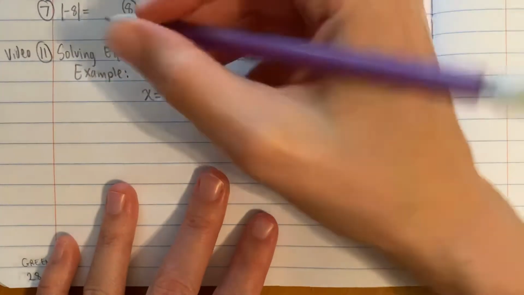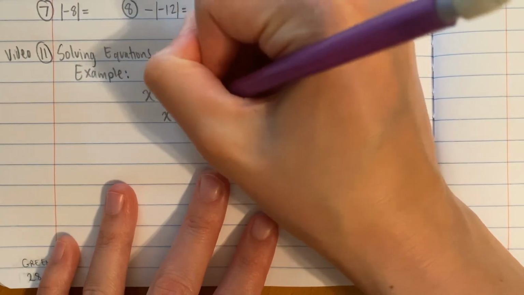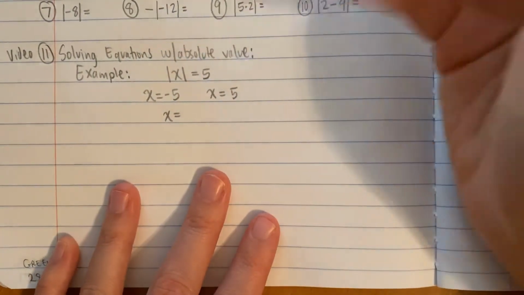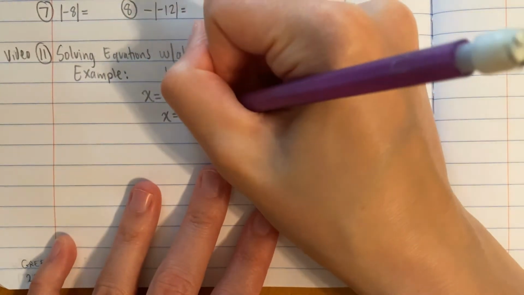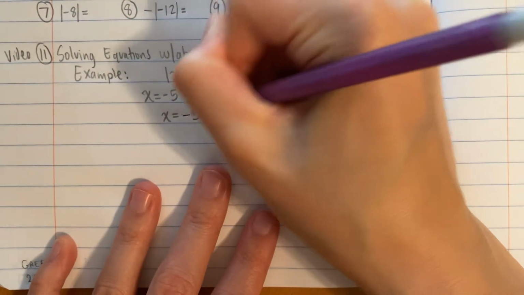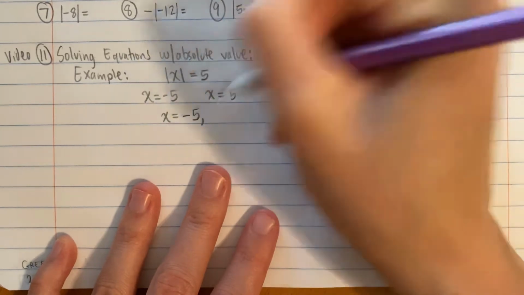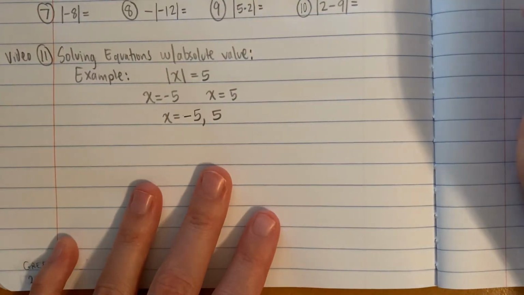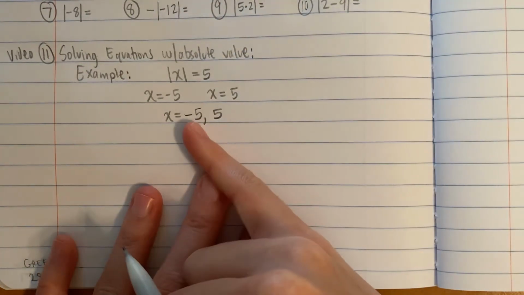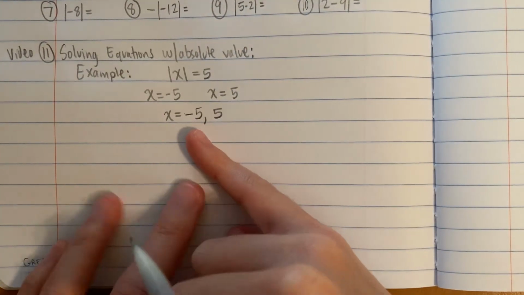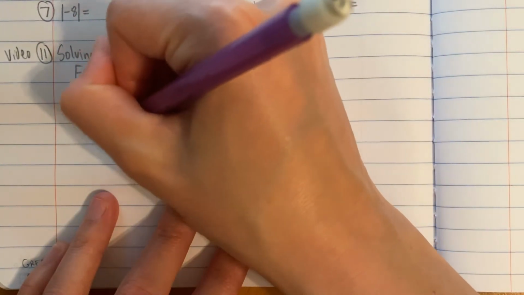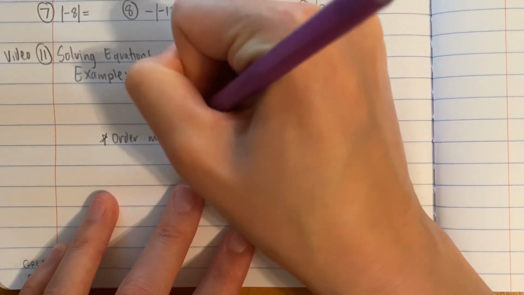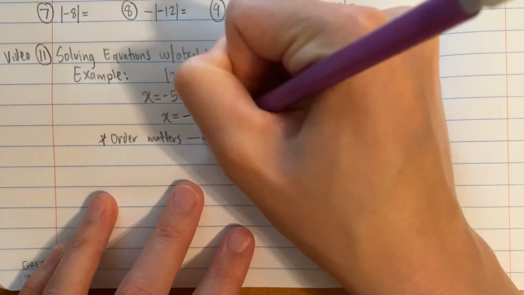Now when we write our answer, and this is especially important as we use computers, the computer only recognizes the answer one way, and that's like this: the smaller answer first, comma, space, the larger answer. And a negative answer is always going to be smaller. So order matters. The smaller answer first.